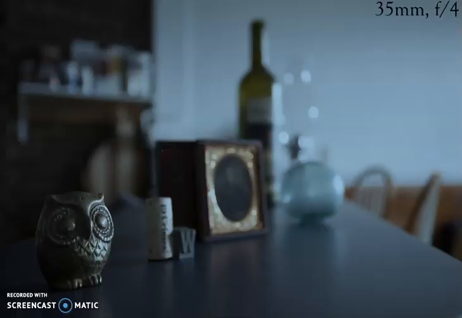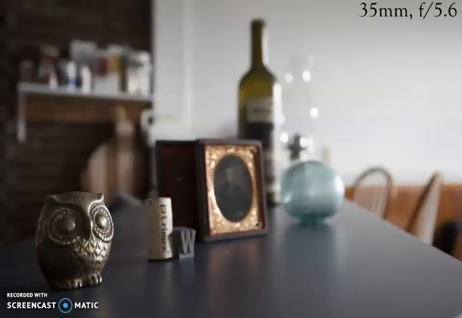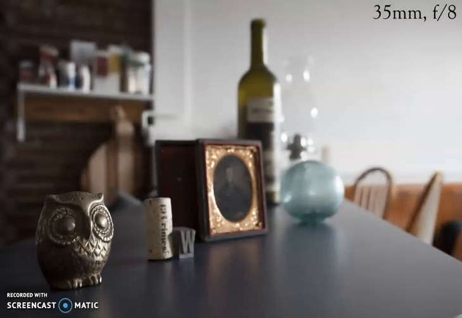I have an example of the same photo taken with different apertures. This would be on the camera that I was using. f4 is the largest aperture. If you're using a zoom lens, f4 might be your largest aperture too. In this example, the owl is in focus, and everything else falls out of focus. At f5.6, now the owl's in focus and we can start to read the text on the wine cork. If we go down to f8, now we can see the owl all the way to the W's in focus.